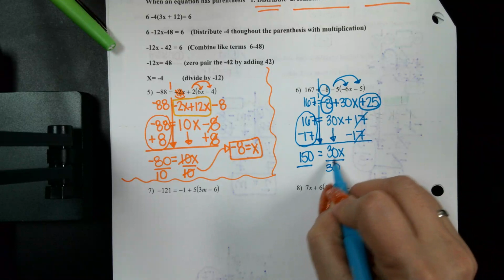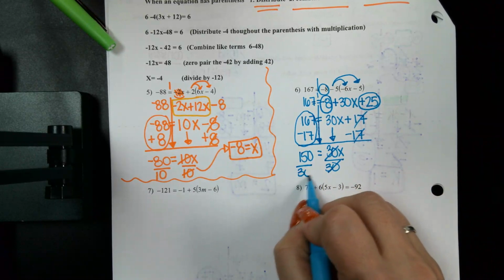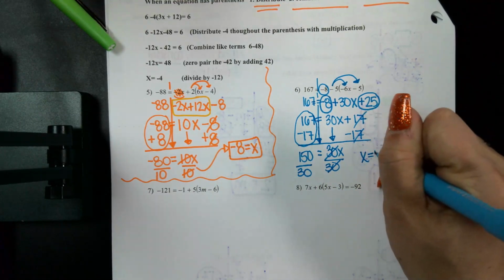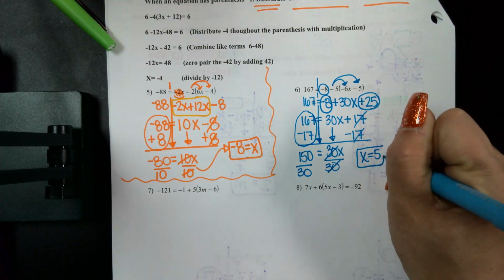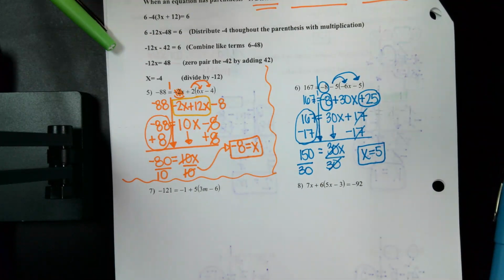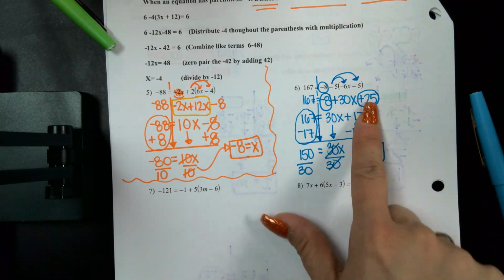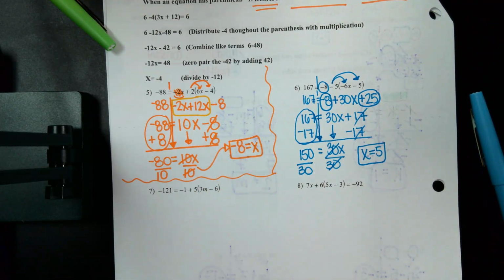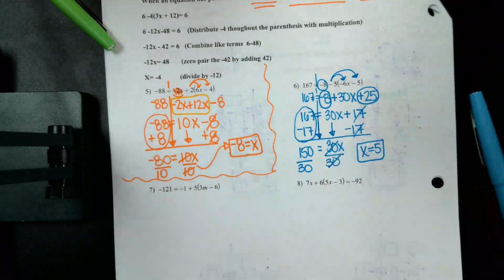You can do this a different way too, right? Okay, so you guys move your numbers separately. I move my constants. Yeah, so you did plus 8 and then minus 25. So you did yours in 2 steps. I combined it and then moved it once.